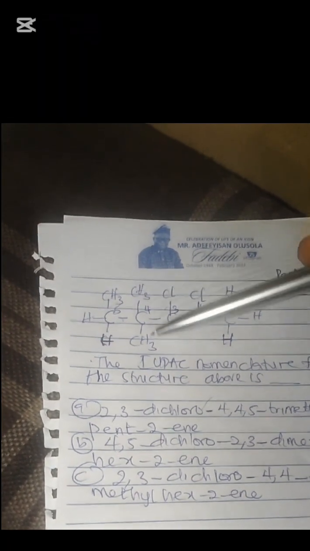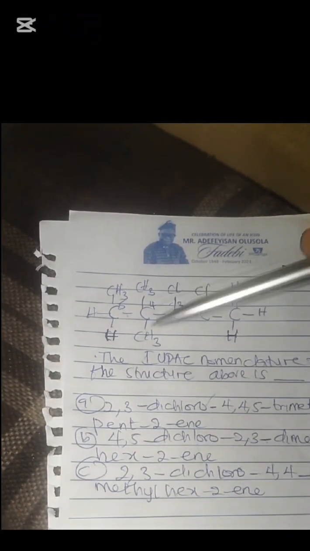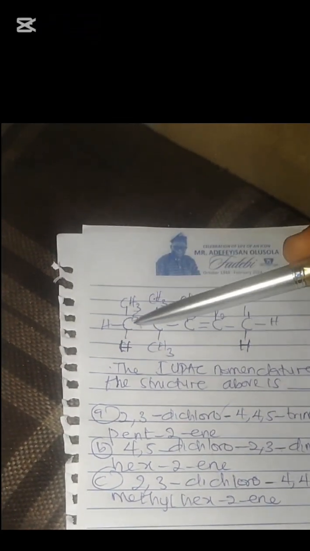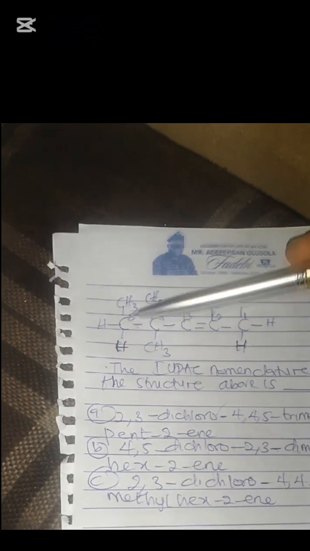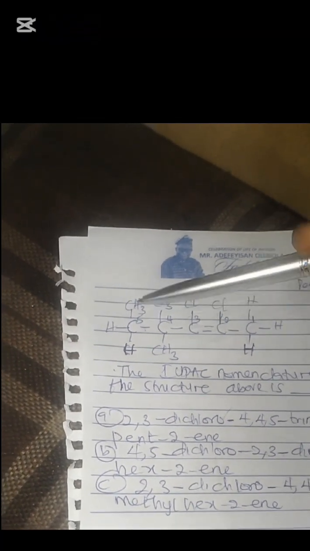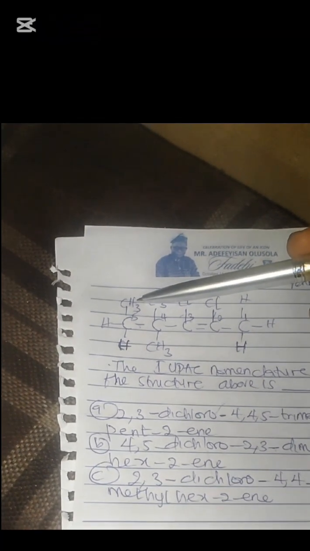Then we have 2 substituents under number 4 carbon. So this will be 4, 4, and the one that follows is 5. And when we have 3 substituents, that is tri, okay?